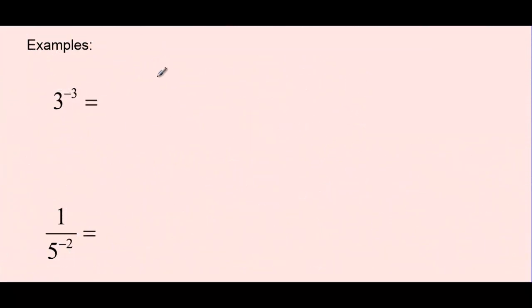3 to the exponent negative 3. With our rule, we know that we can change this into 1 over 3 to the exponent positive 3. And now we can evaluate. So 3 to the exponent 3 is 27. So this is just equal to 1 over 27.